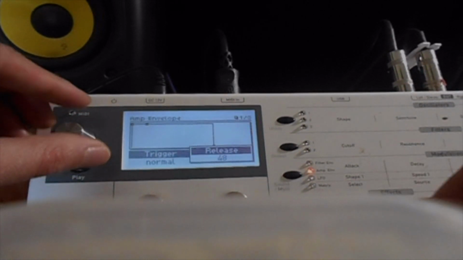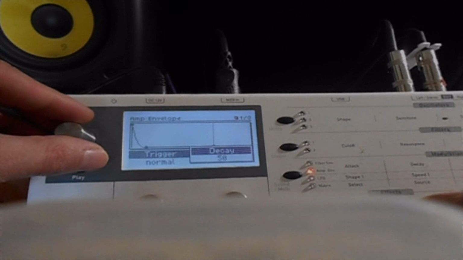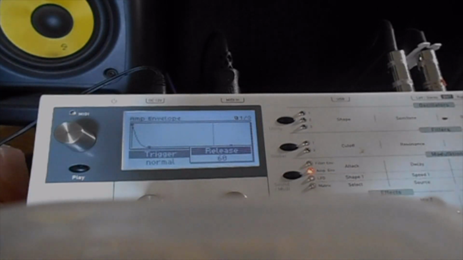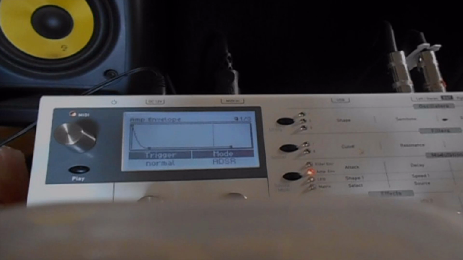Amp envelope. Destroy the sustain all the way to 0. Decay should be at like 60-ish. Release should be at 60-ish. Attack level, just leave this as a regular ADSR. Alright, you hear nothing still, right?